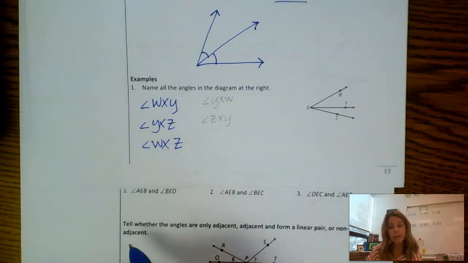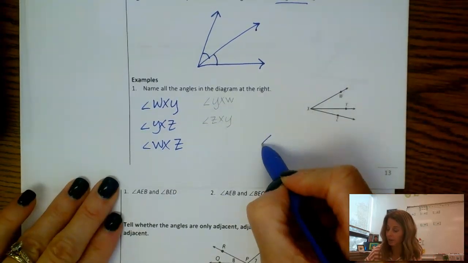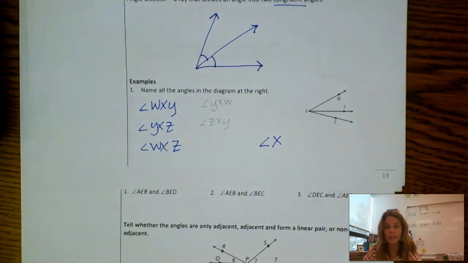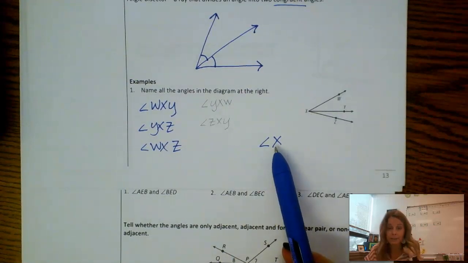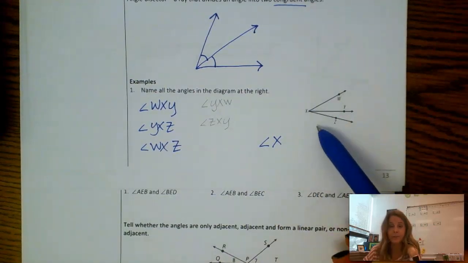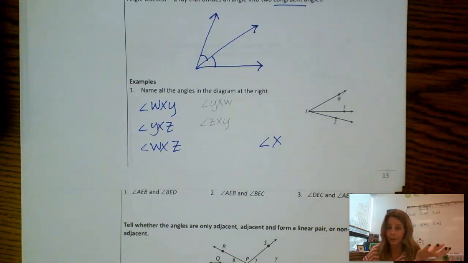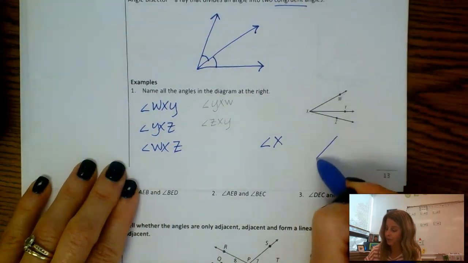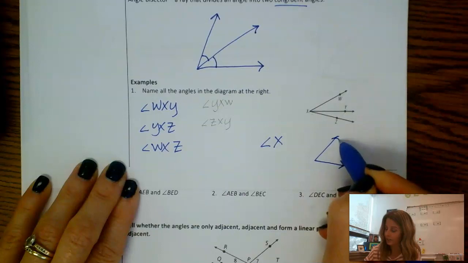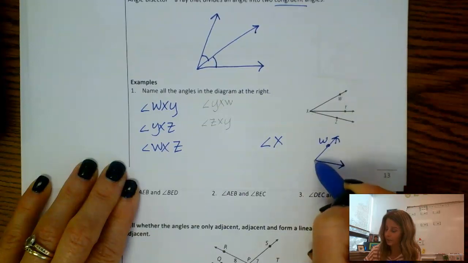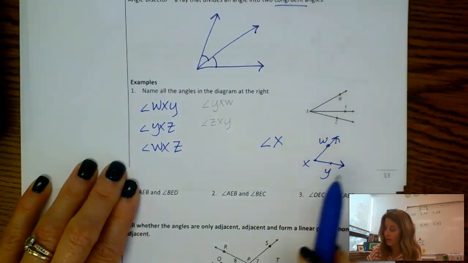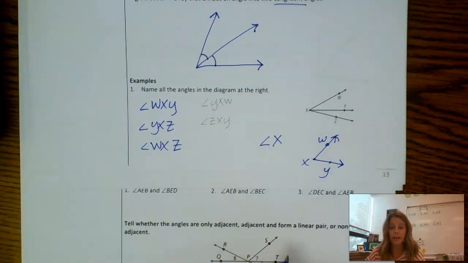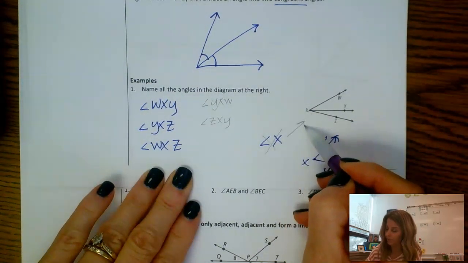Now, in this particular diagram, I could not just say angle X. Sometimes you'll see angles named with the vertex. The reason I can't do that is because X is the vertex of 3 different angles. So which angle are you describing? If you had a picture that looked like this, let's say it was WXY, then that would be appropriate to call that one angle X because it's clearly just one angle with that vertex. So this one is a no for that picture.